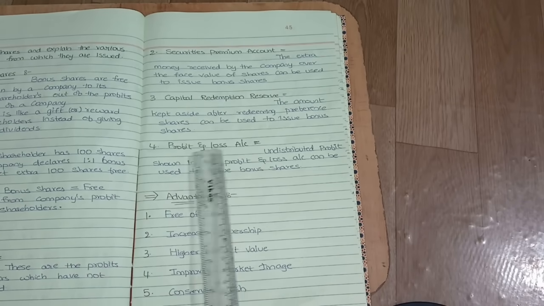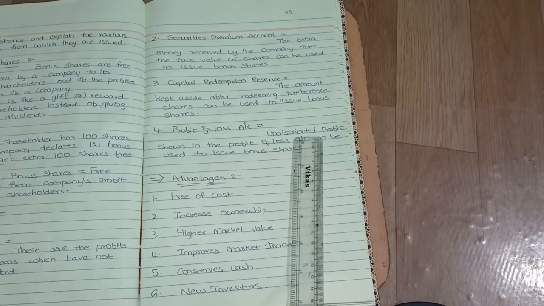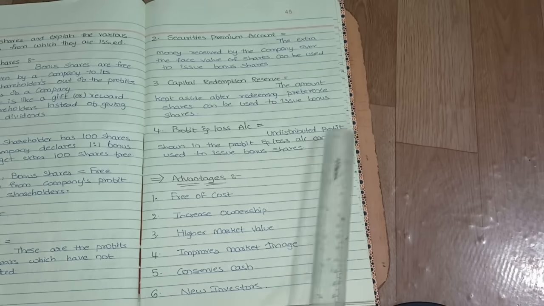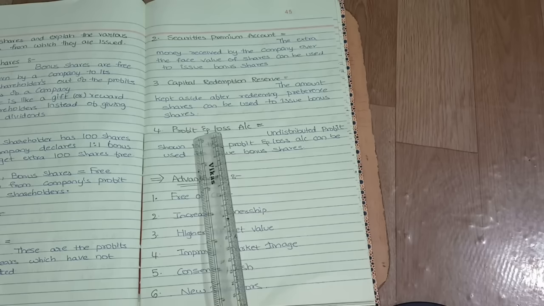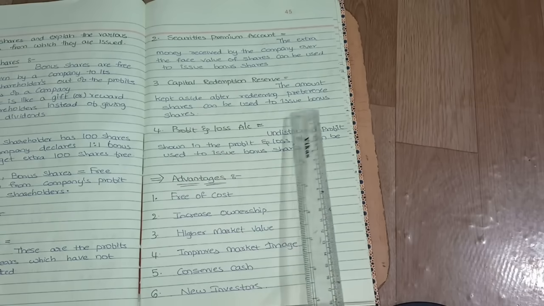And the last one is the profit and loss account. Profit and loss account means whatever profit is undistributed, whatever profit is not shared, from that they can give the bonus shares. So that is called profit and loss account. So these are the various sources you have.